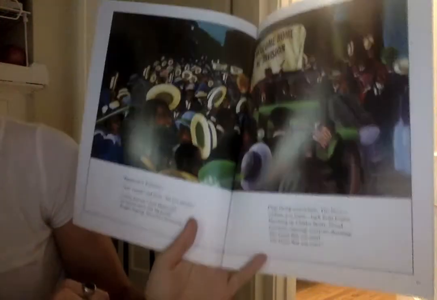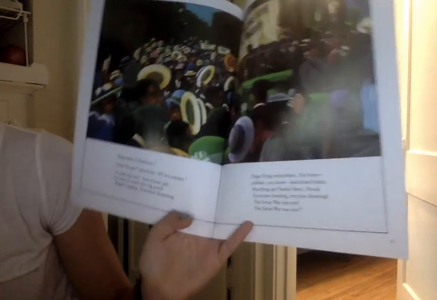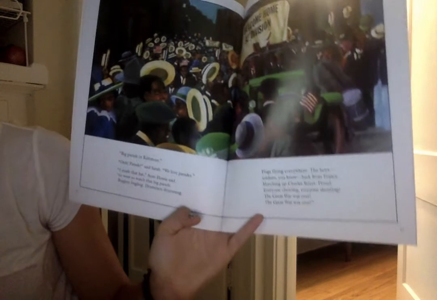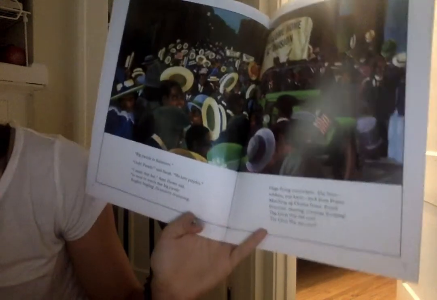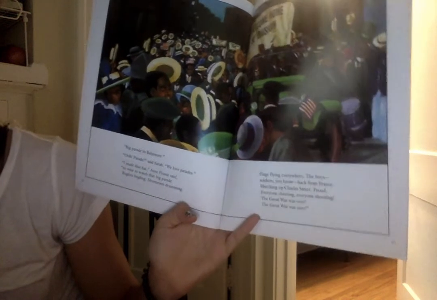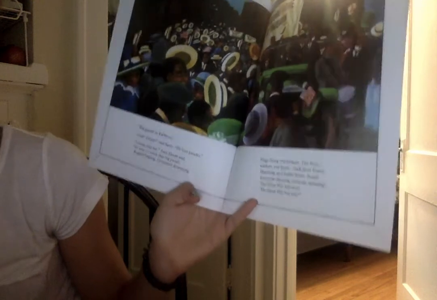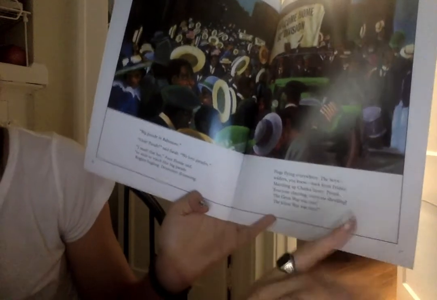Big parade in Baltimore. Ooh, parade, said Sarah. We love parades. I made that hat, Aunt Flossie said, to wear to watch that big parade. Buglers bugling, drummers drumming, flags flying everywhere. The boys, soldiers, you know, back from France. Marching up Charles Street, proud, everyone cheering, everyone shouting, the Great War was over, the Great War was over.